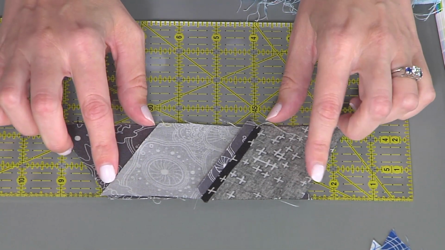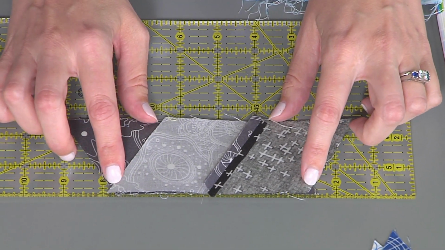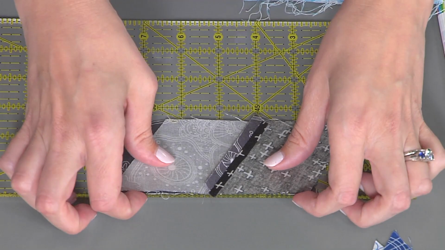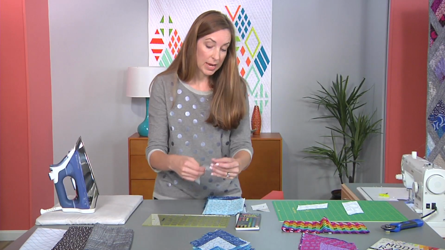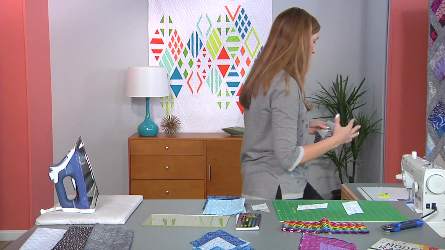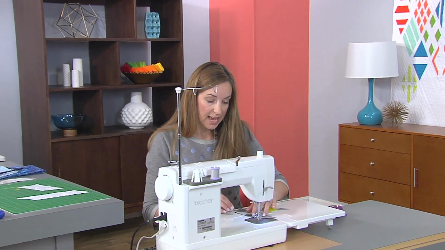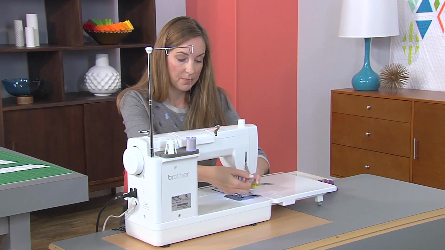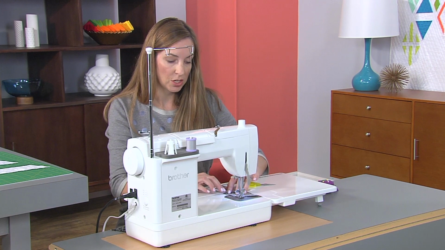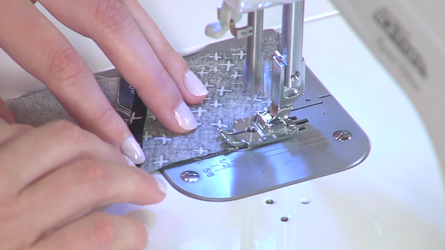Gotta overhang those by about 1/4 inch. It might not be perfect. And as the log cabin piecing or the flame blocks get bigger, you might notice that they don't line up exactly. And that's okay. You can trim them when the block is finished. I'm going to sew this again.